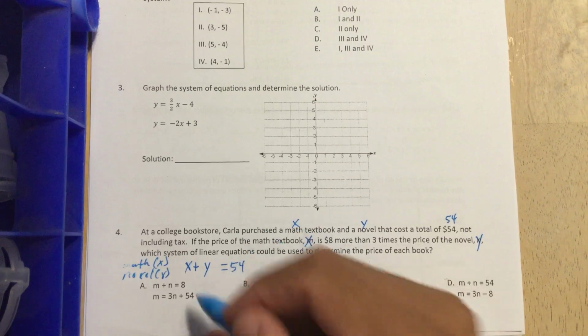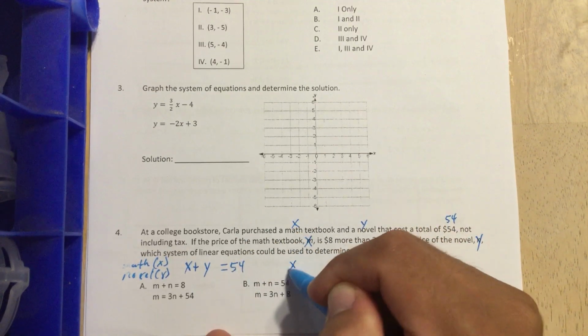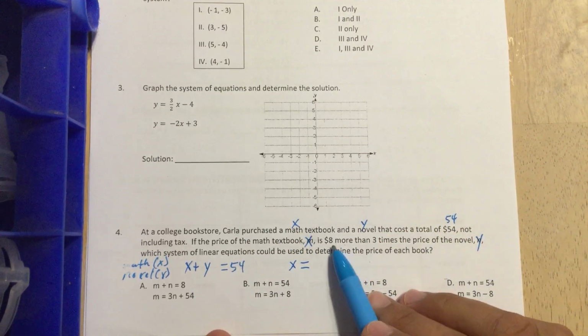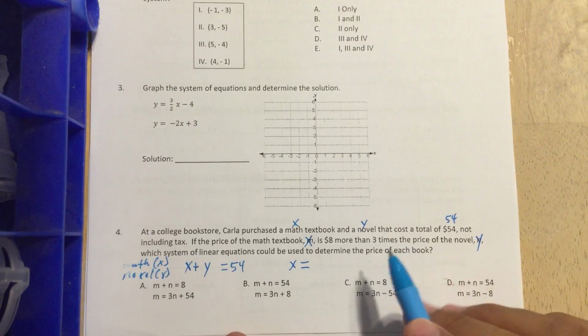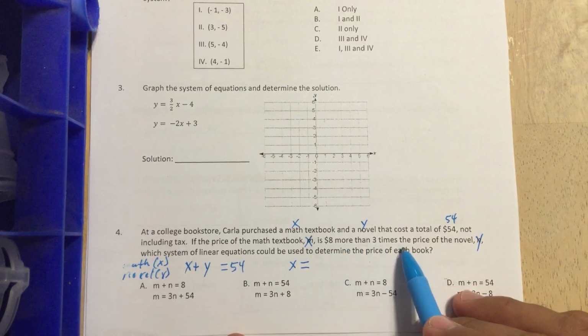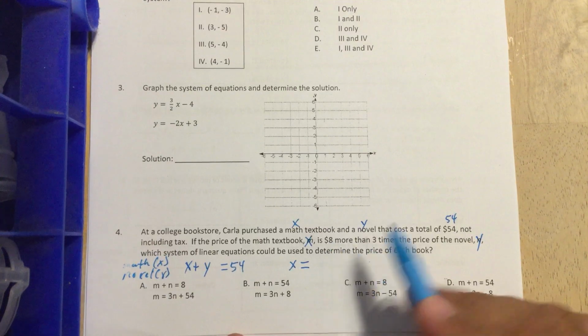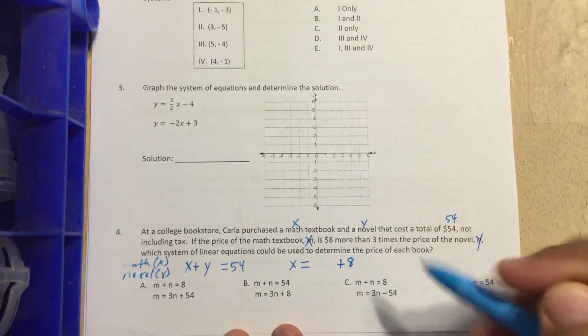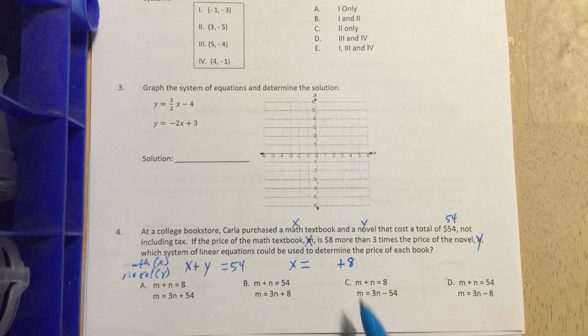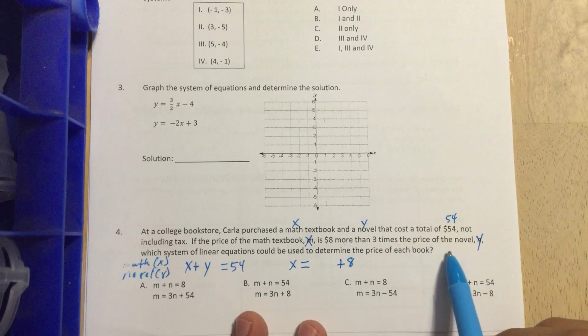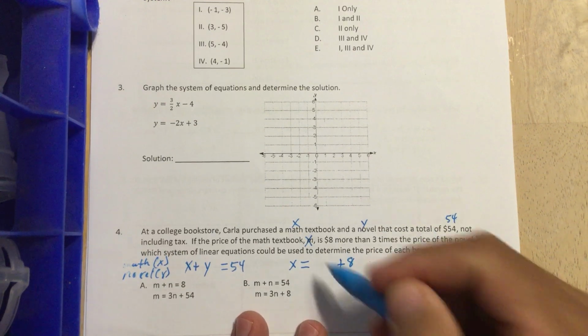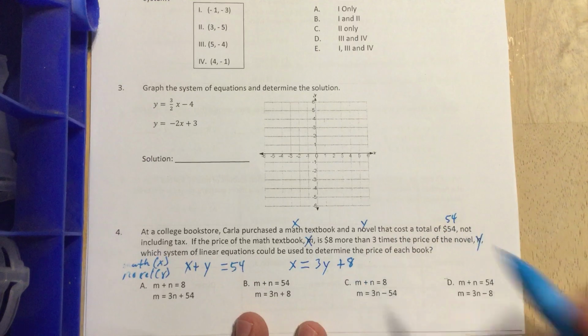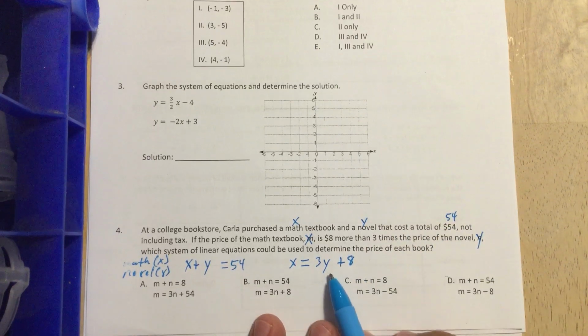So the math textbook is 8 more than 3 times the price. When they say 8 more than something, the 8 really goes over here on the end. We're going to add 8 to whatever they tell us. So they say 8 more than 3 times the price of the novel. Well, 3 times the price of the novel, and the price of the novel is Y.